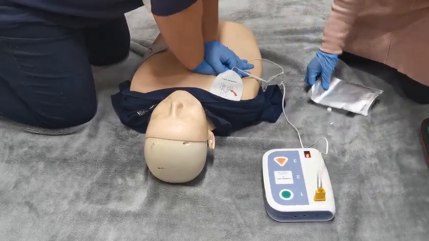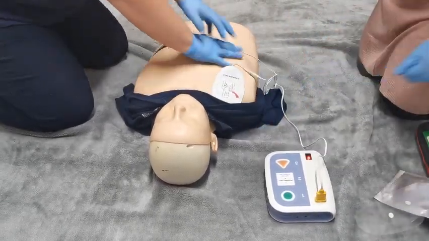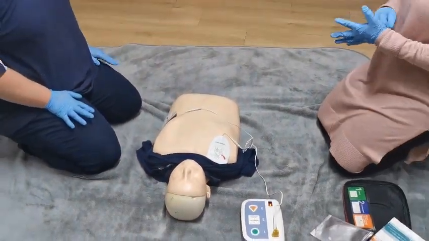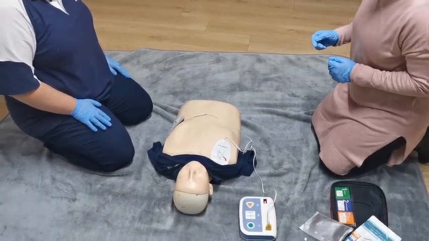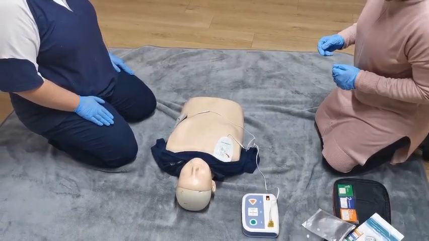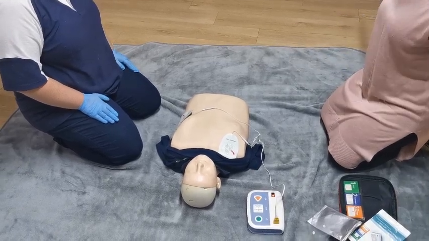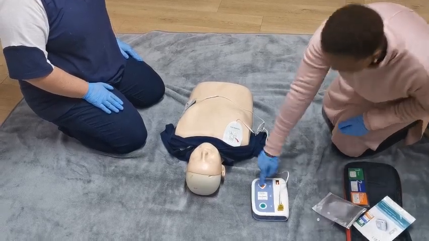Pad analyzing heart rhythm. Do not touch the patient. You clear, I'm clear, we clear. Shock advised. Charging. Stay clear of patient. You clear, I'm clear, we clear. Deliver shock now. Press the orange button. Shock delivered.